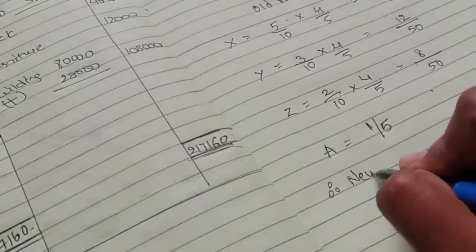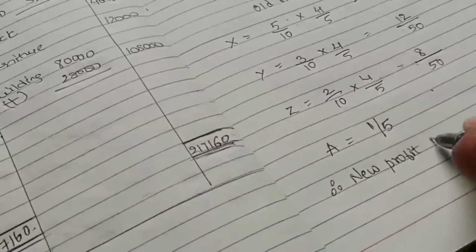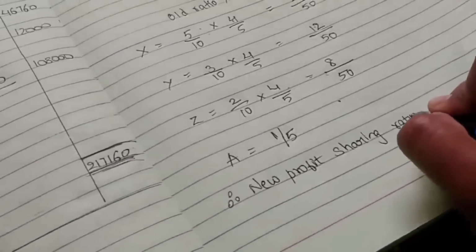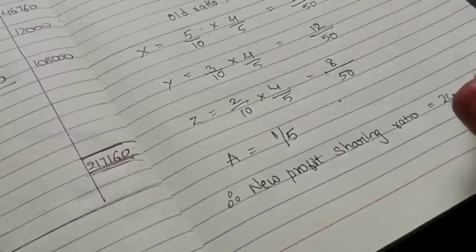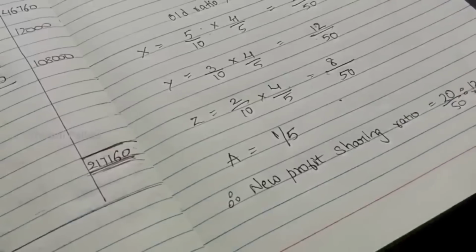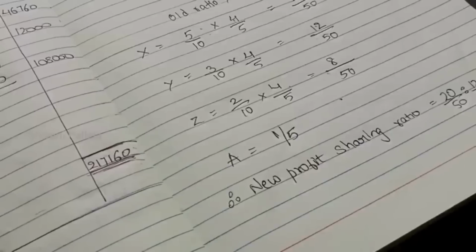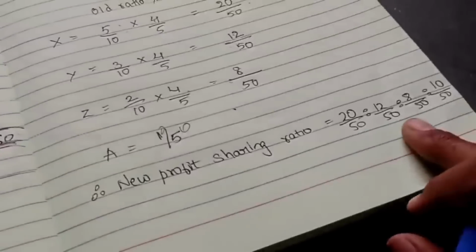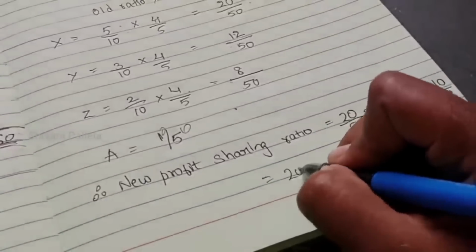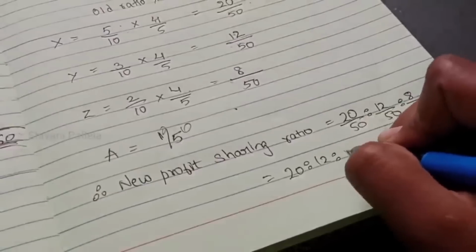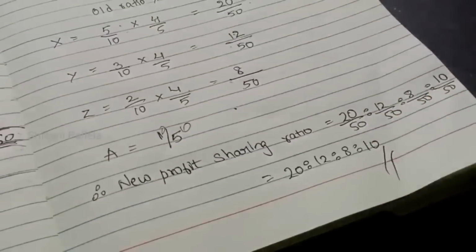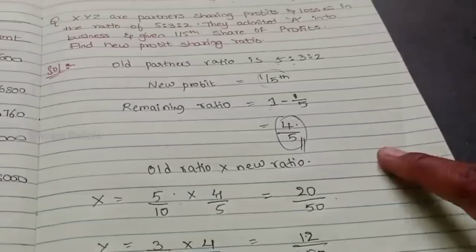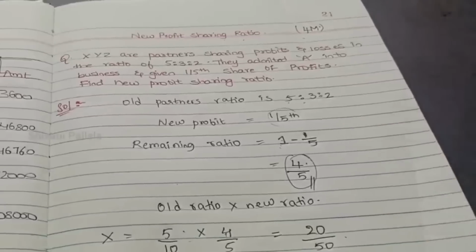Therefore, the new profit sharing ratio is 20 by 50 is to 12 by 50 is to 8 by 50 is to 10 by 50. Here we are adding zeros to increase the numbers. Okay, so this is the new profit sharing ratio: 20 is to 12 is to 8 is to 10. This is the answer. Like this, you need to calculate the new profit sharing ratio, which is a compulsory and important question for short, which you can score 4 marks by doing.